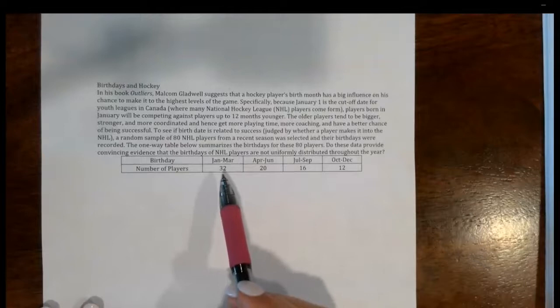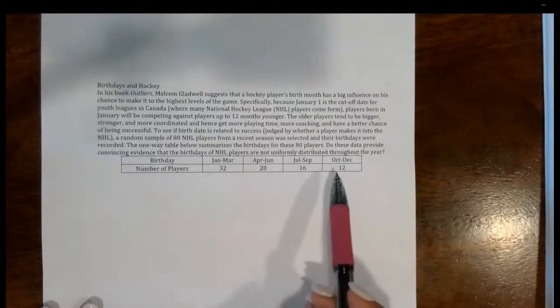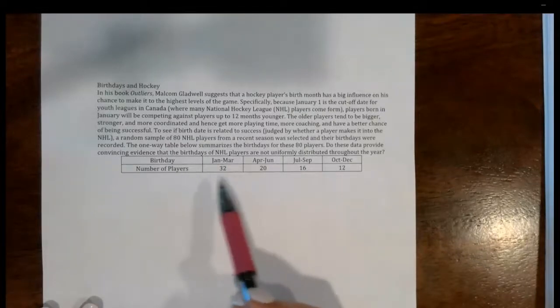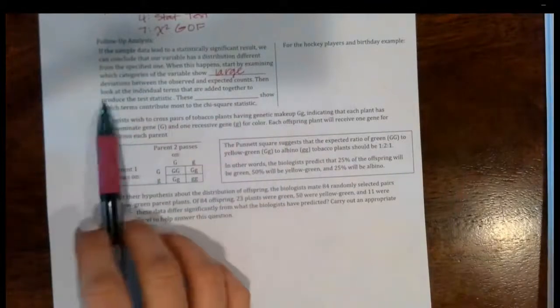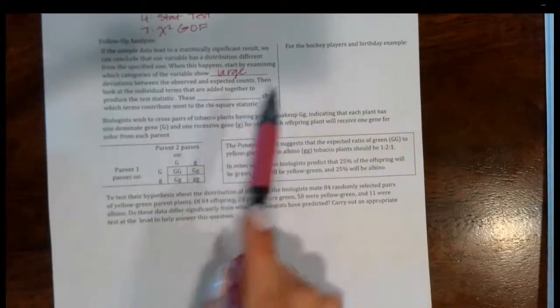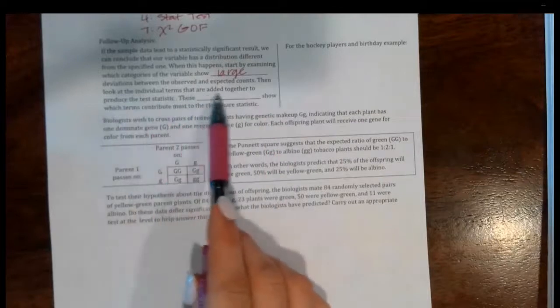So we talked about this a little bit in class, but if we're expecting 20, then this one here is 12 off, this one's 8 off. So because this one's 12 away from our expected, that one's contributing to our chi-squared the most. Then look at the individual terms that are added together to produce the test statistic.